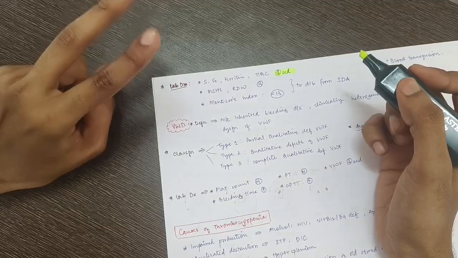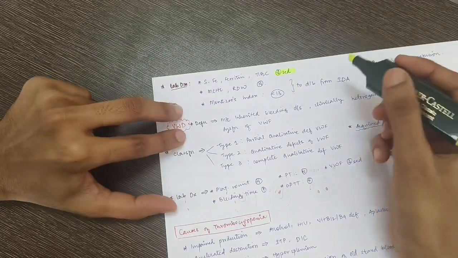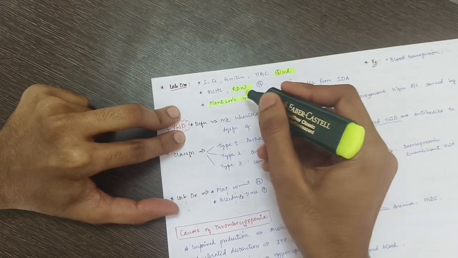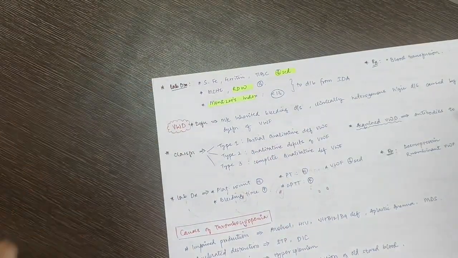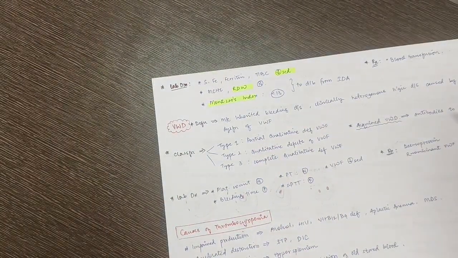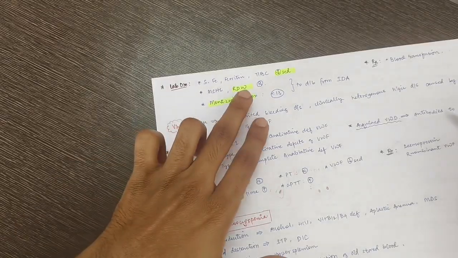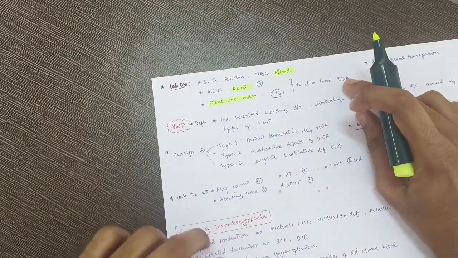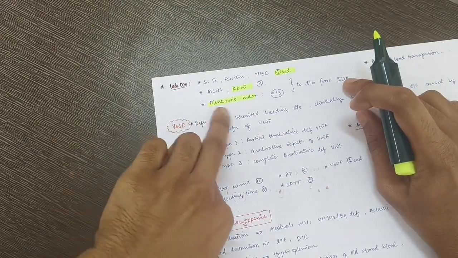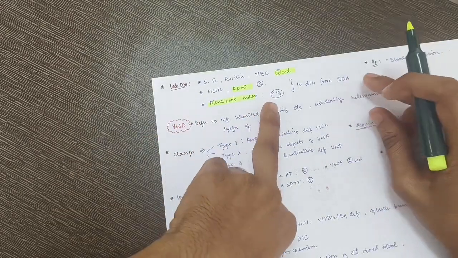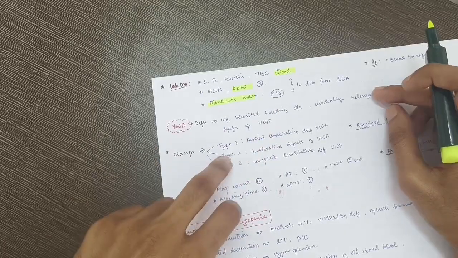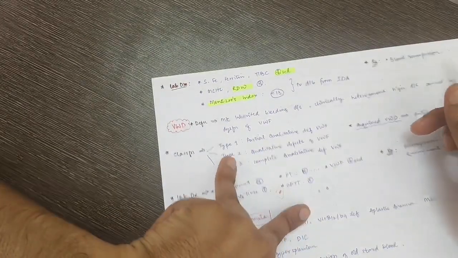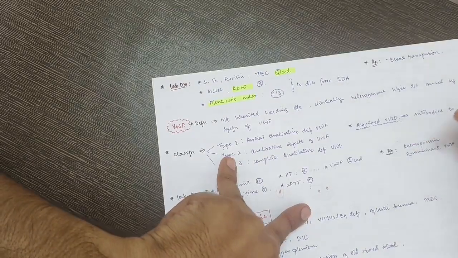Whereas there are two parameters which are going to differentiate it from iron deficiency anemia, that is RDW and Mentzer's index. These two differentiate thalassemia from iron deficiency anemia. In case of RDW, the RDW is normal, whereas in iron deficiency anemia it is increased because of anisopoikilocytosis. Whereas Mentzer's index is less than 13 here, and there it is more than 13. Okay, what is Mentzer's index? It is MCV by RBC count.